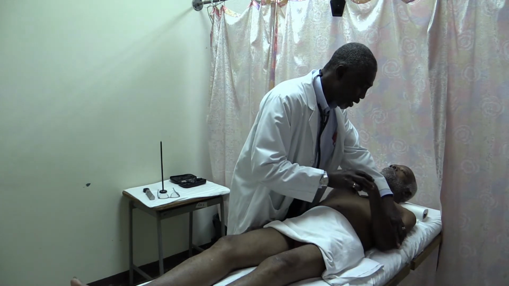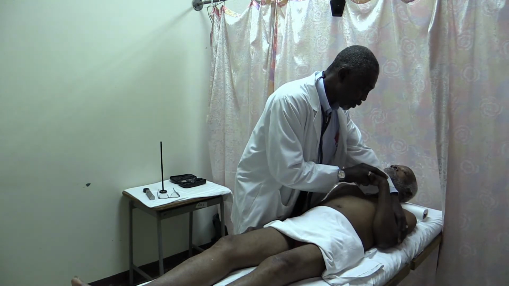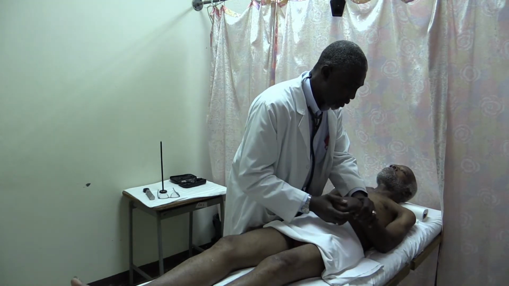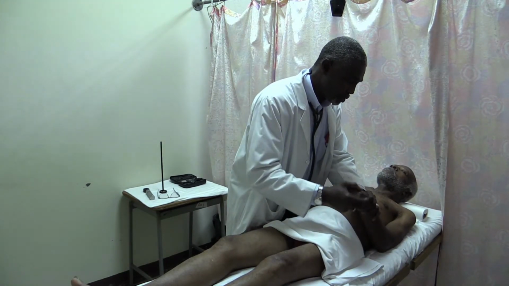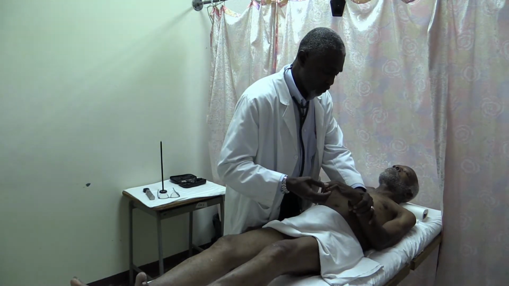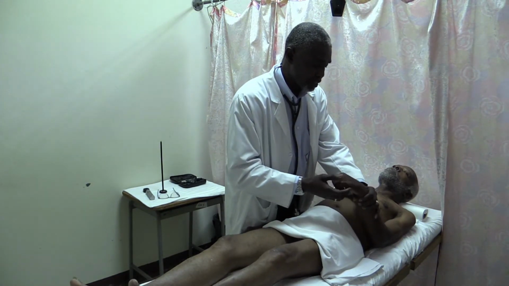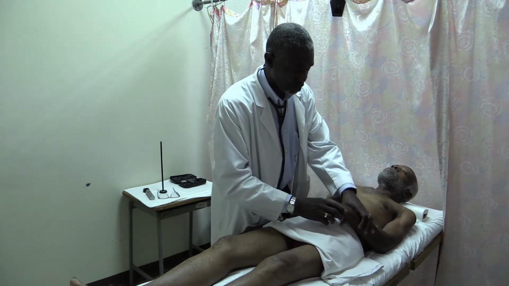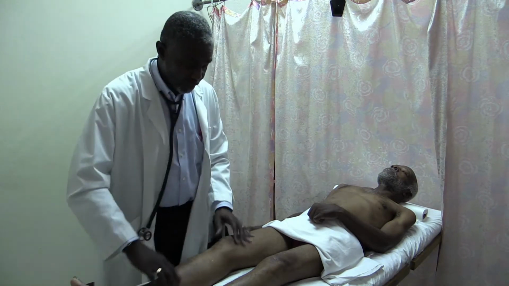And as I come back, resisting me, and then he gives way, the so-called clasp knife rigidity at the elbow, some resistance at the wrist, and of course, almost fixed flexion of the fingers at the MP joint and the proximal interphalangeal joint. So definite hypertonia over there.